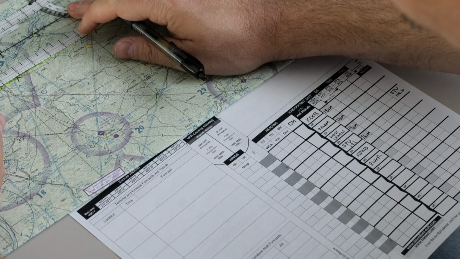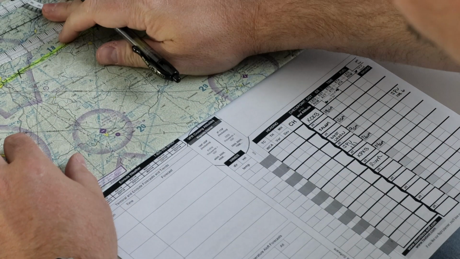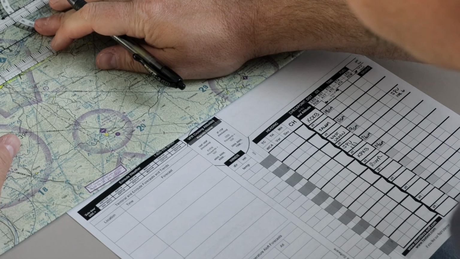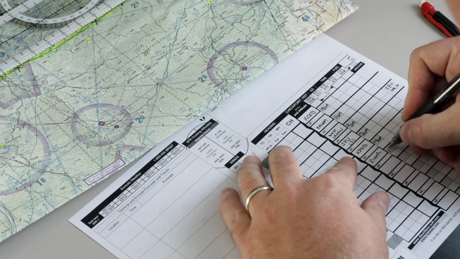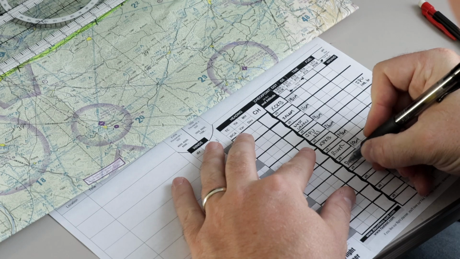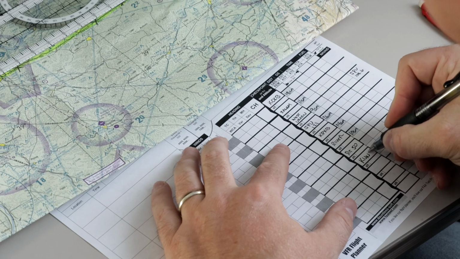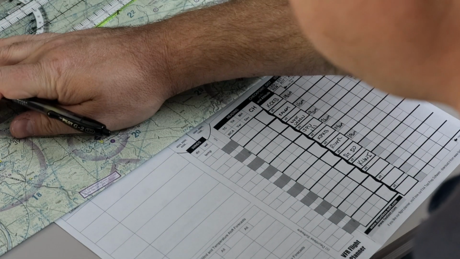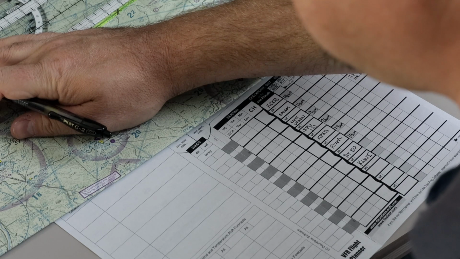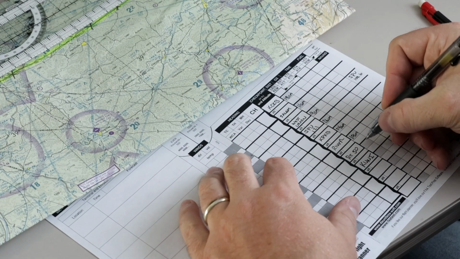That's 14 statute miles from Parkersburg. And last we have Route 50. That's 10 to Route 50. And then finally we have KUNI. And that is, let's call it 19 statute miles.